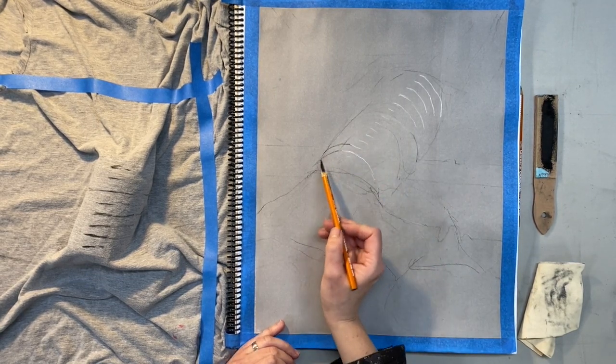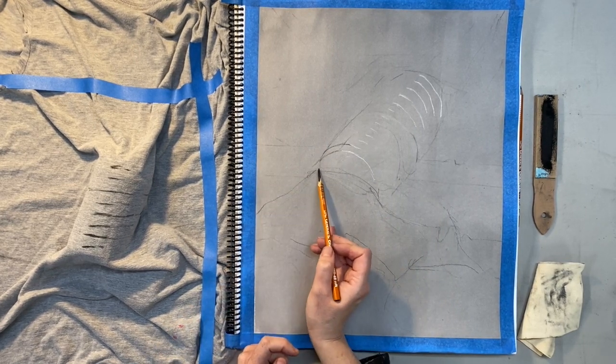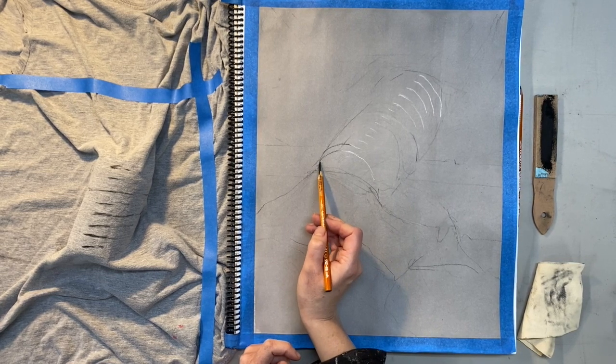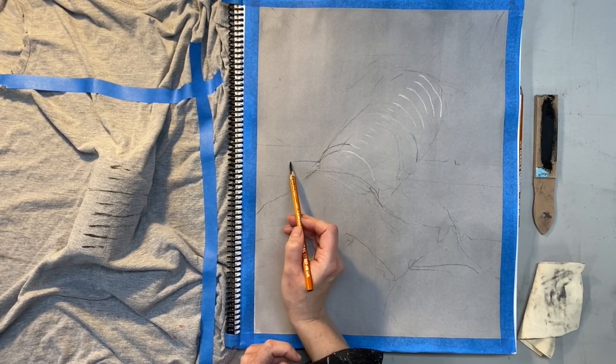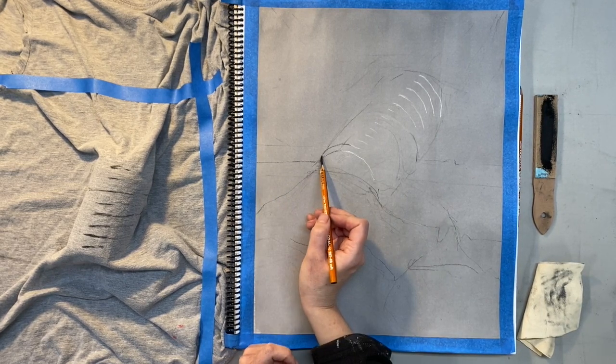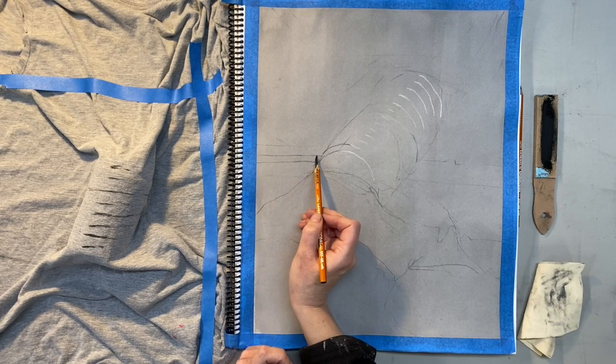I'm going to imagine if this line were to continue to curve around it would probably come out, it's not going to come out right here. So I'm going to imagine it coming out right here. Can kind of use some visual license here. Okay.